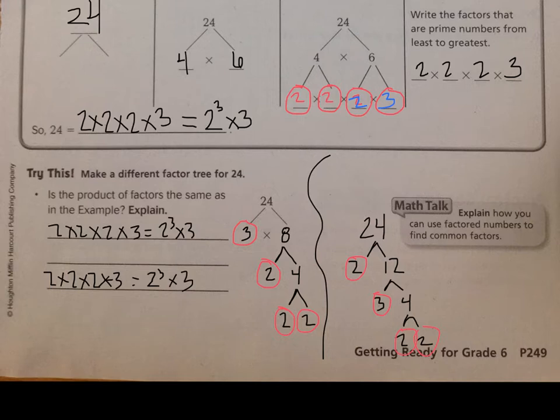So let's look right here real quick on Math Talk. It says explain how you can use factored numbers to find common factors. So if I had done 2 different numbers, I could find some common factors because you can see numbers that would be the same on them. So common means same. So factor trees would help you see the breakdown, especially in the prime numbers.